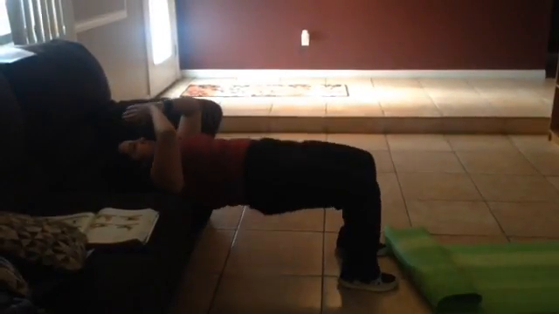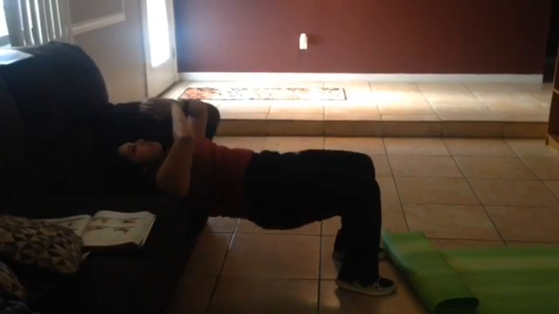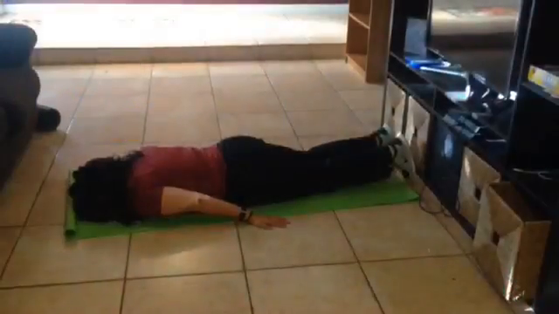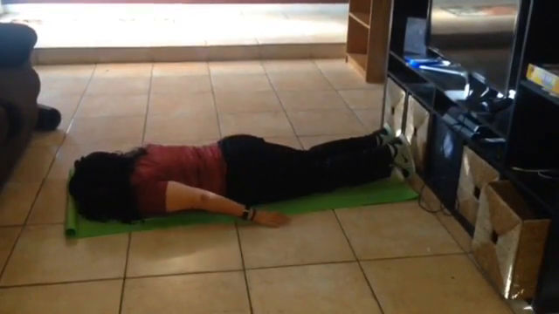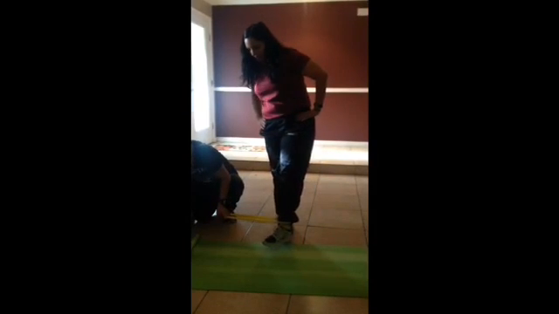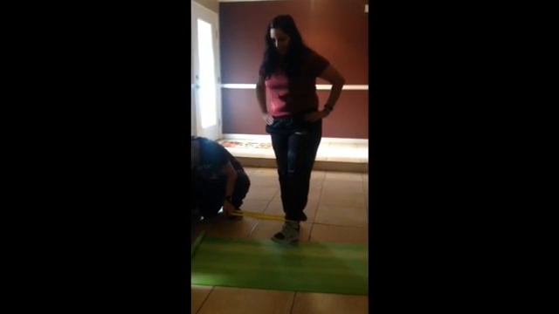Next, we're going to start doing strengthening exercises to activate our underactive muscles. These exercises are going to help activate our glute medius, our glute maximus, lower and upper traps, abductors, and adductors of the opposite legs.